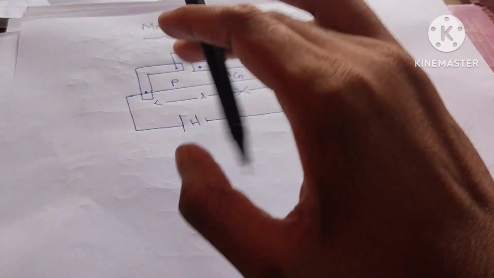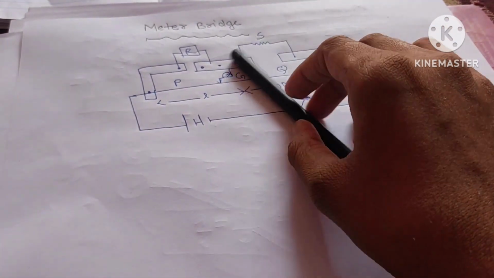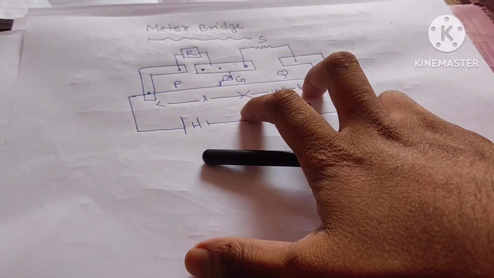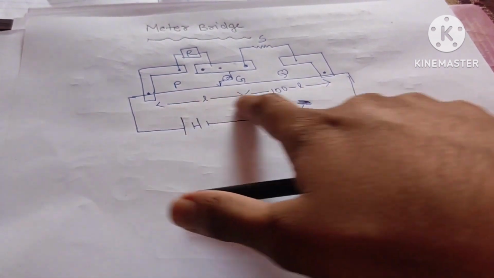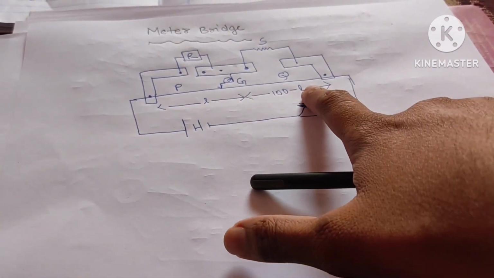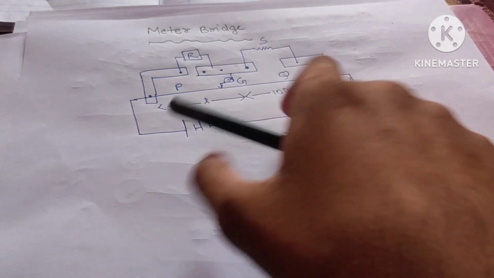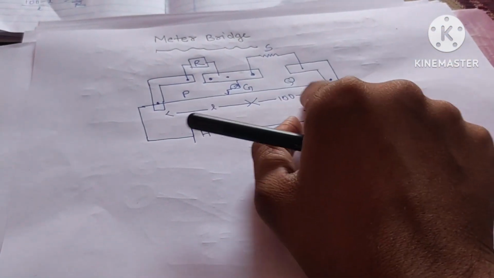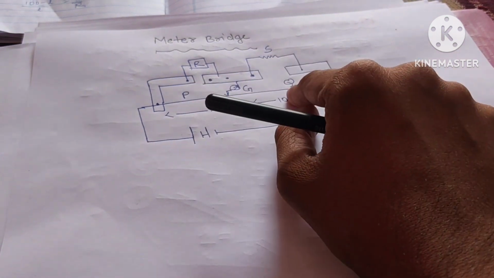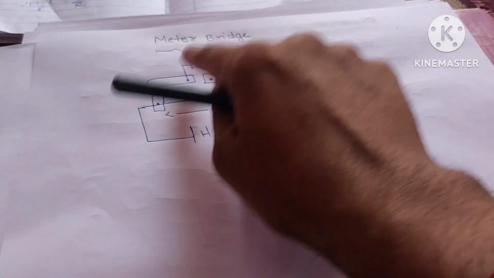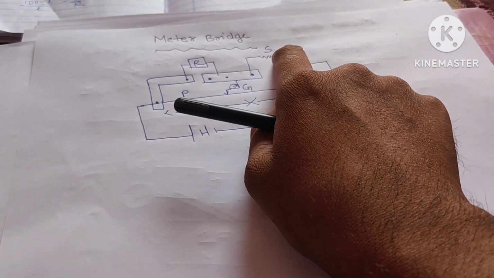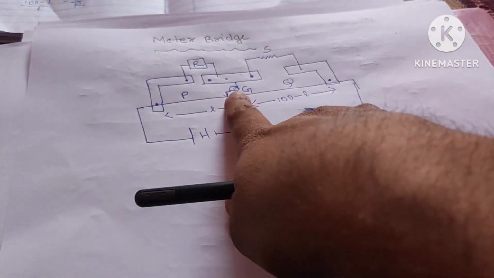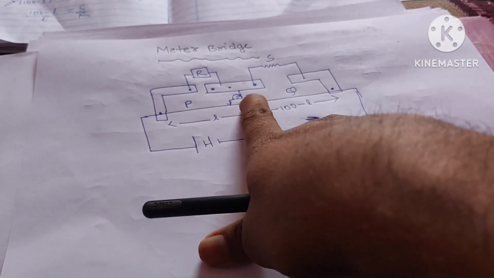Okay, so we'll apply the Wheatstone bridge, and also we should know the whole length is 100. So if this length is L, automatically this length will become 100 minus L. So P and Q are resistances, and R and S are also resistances. Okay, and G is the galvanometer, the detector.